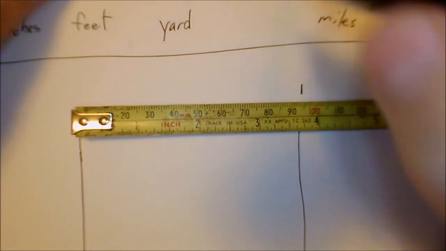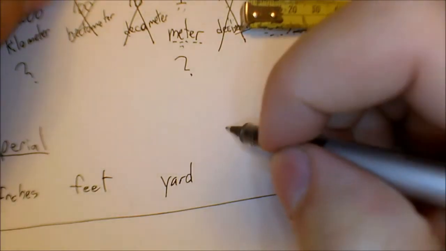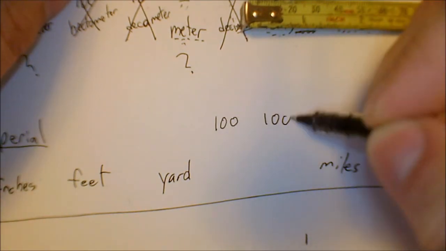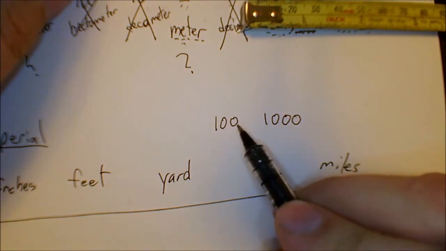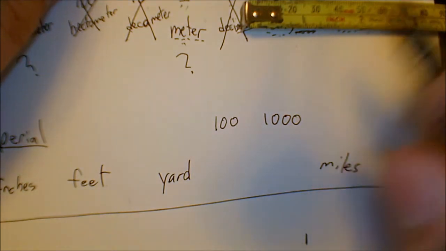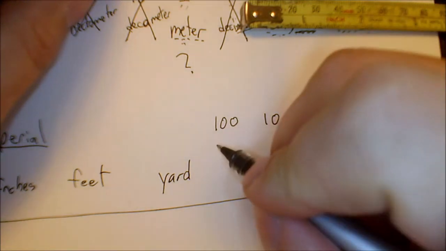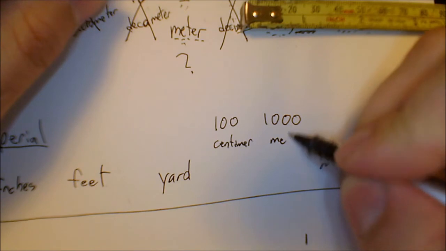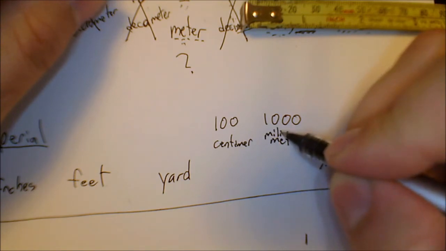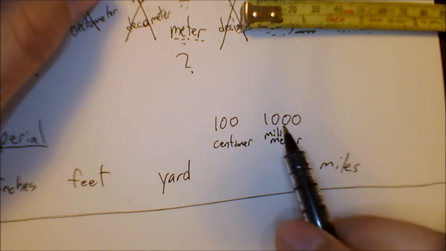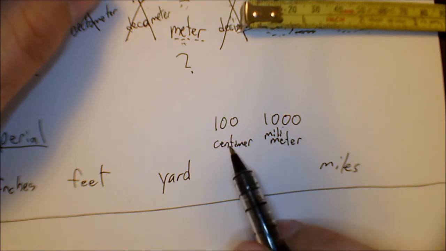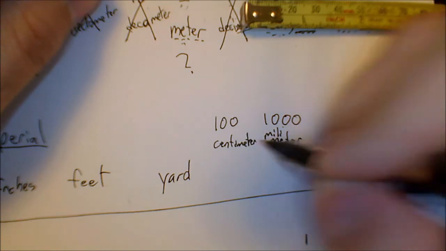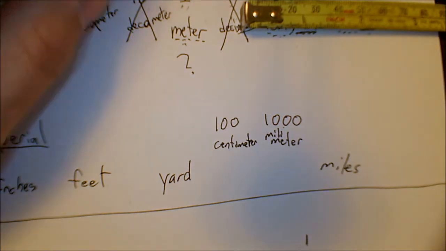So basically what I'm saying is 1,000 is only one more 0 than 100. This is going to sound a little bit confusing, but: centimeter and meter, millimeter. 1,000 millimeters in a meter. I wrote centimeter. 100 centimeters in a meter.